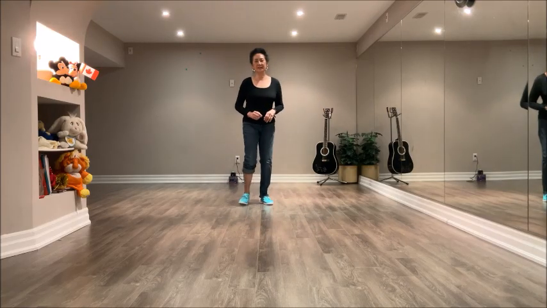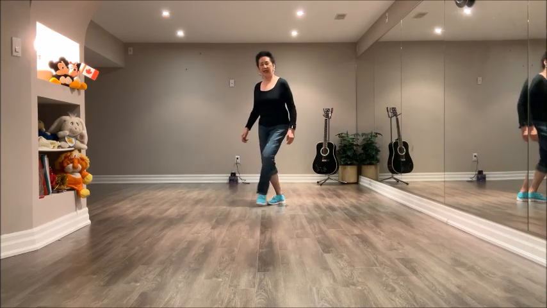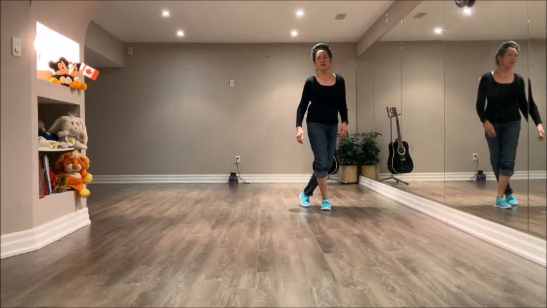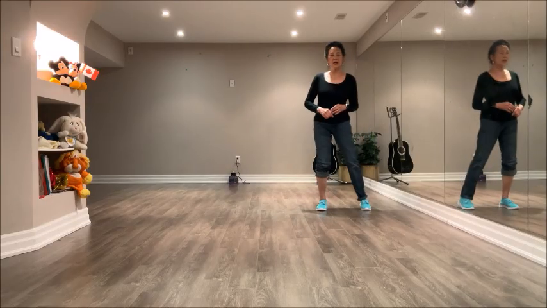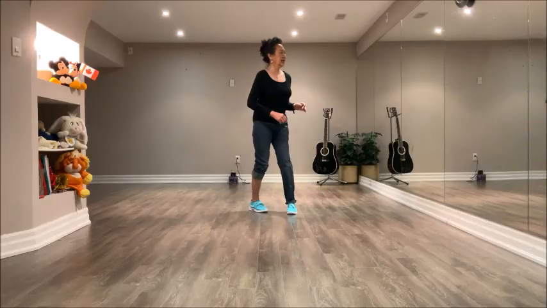So one more time for these last 2 sections. Section 3, side rock, 1, 2, behind side cross, 3 and 4. Left side rock, 5, 6, cross, quarter turn back, 7, 8.